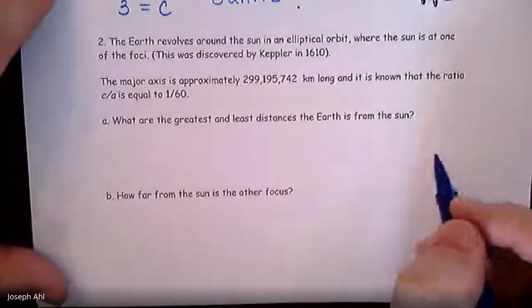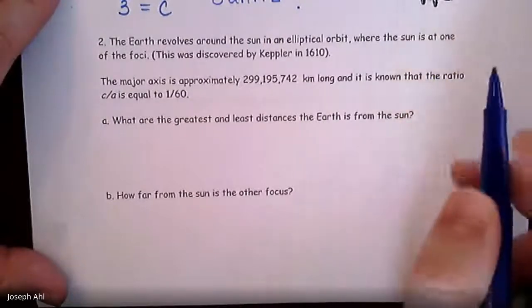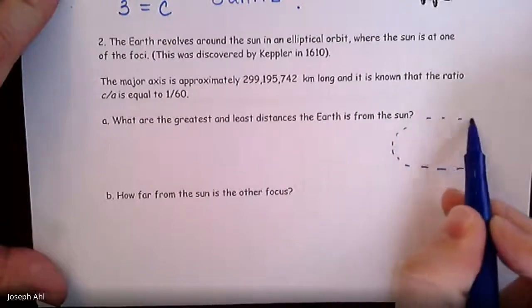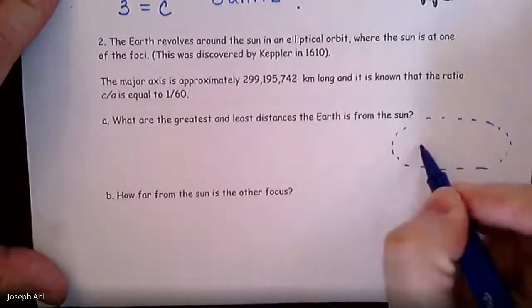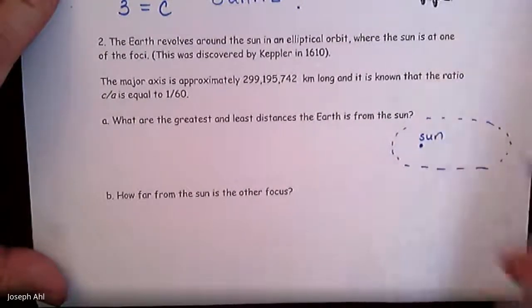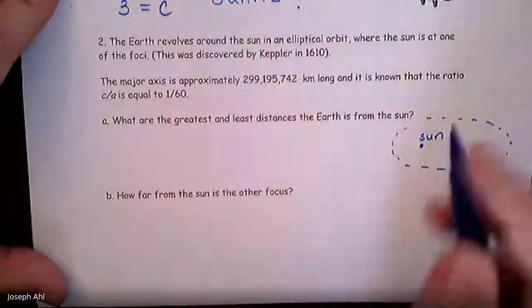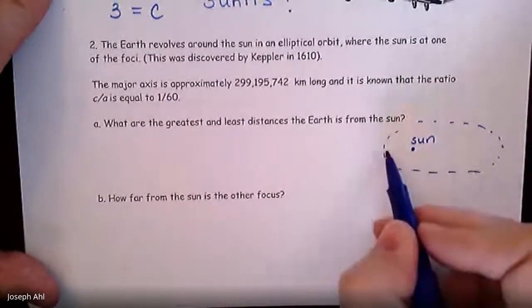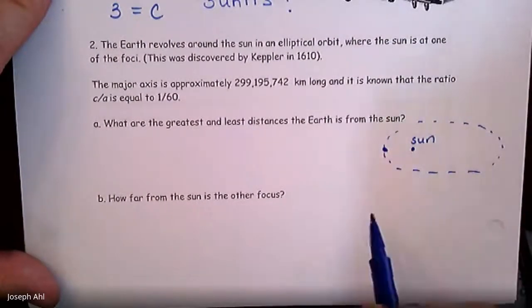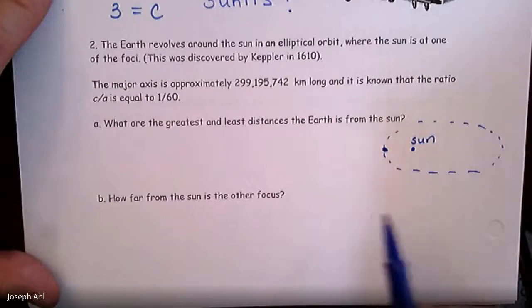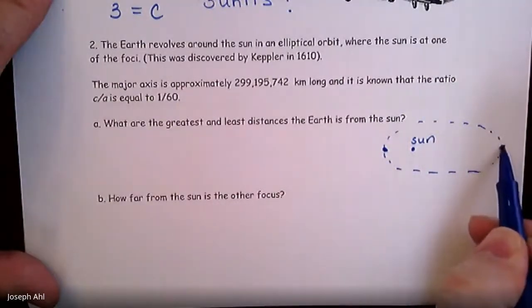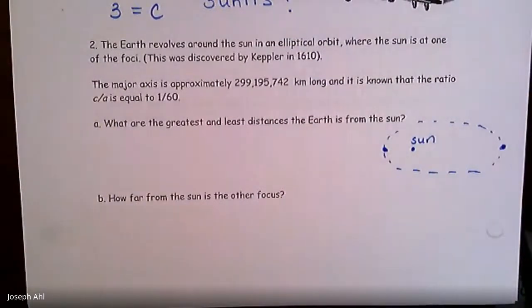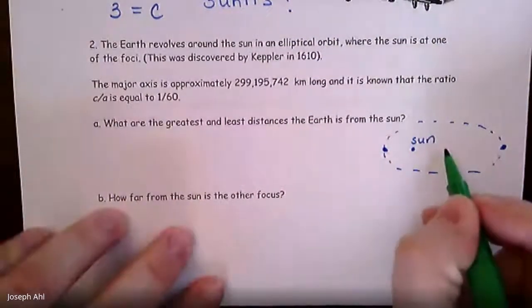So let's think about this for a moment here. It says the sun is located at one of the foci. So if here is the path that the Earth is traveling in, let's kind of put the sun over here. If this is one of the foci of the ellipse, the closest I can get to the sun is going to be at this location right here. And the furthest away I can get from the sun is going to be at this location over here. So I want to somehow define, how can I determine those two values?